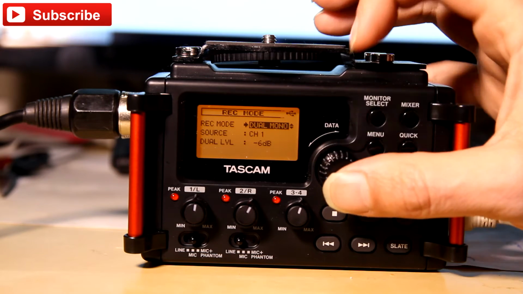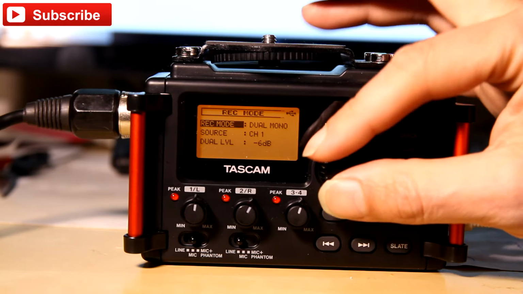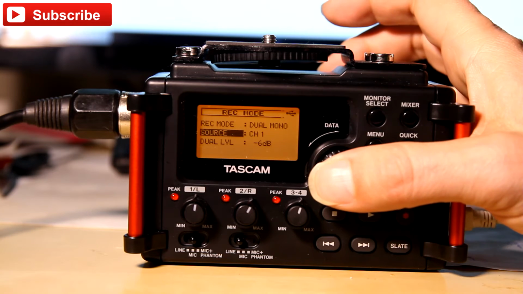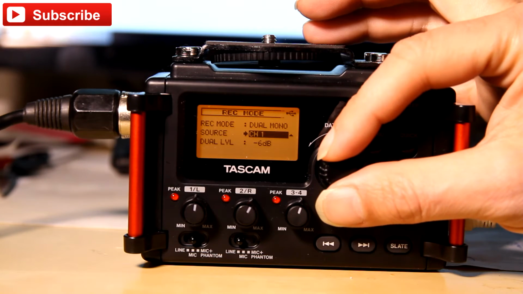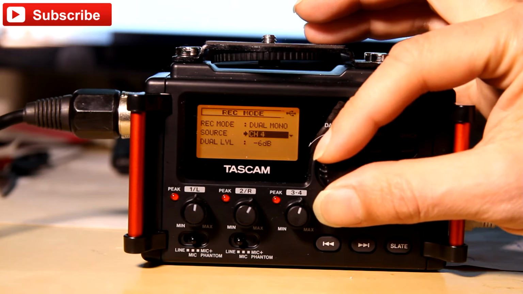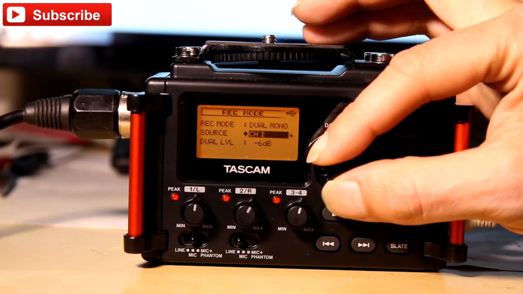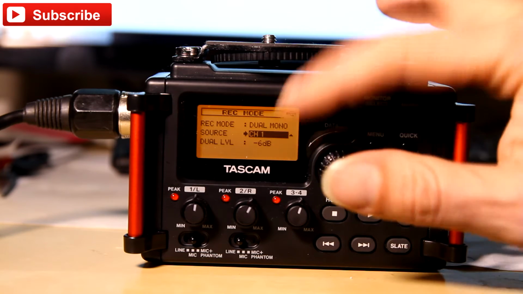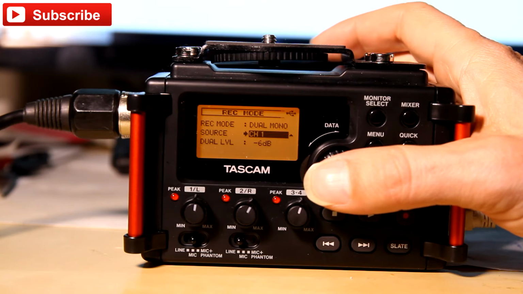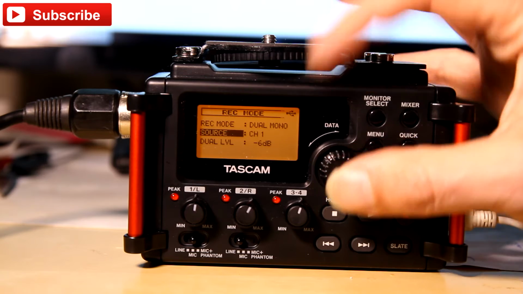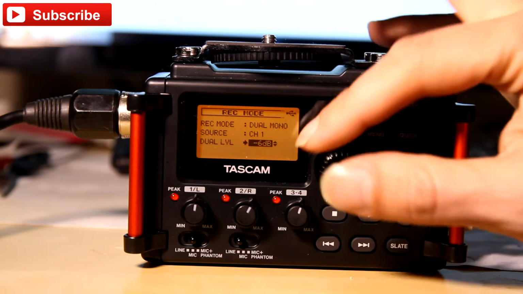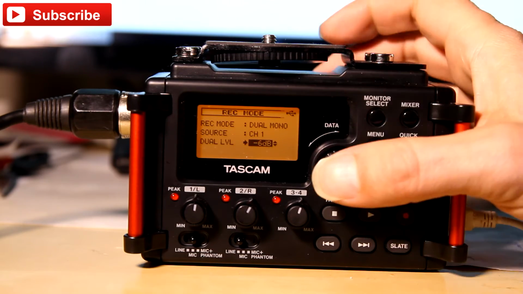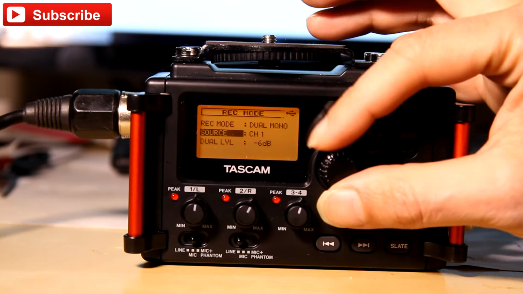So if you go to dual mono, for example, you can change the source, and you can state, for example, the source level. On channel 1 you want to have the sound at, let's say, -6 dB.